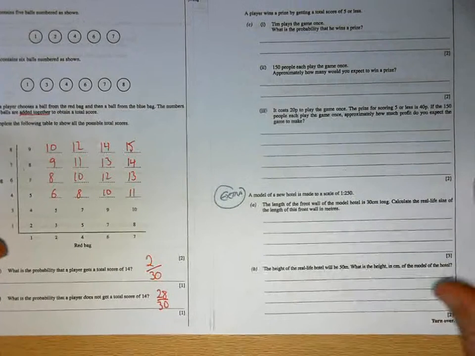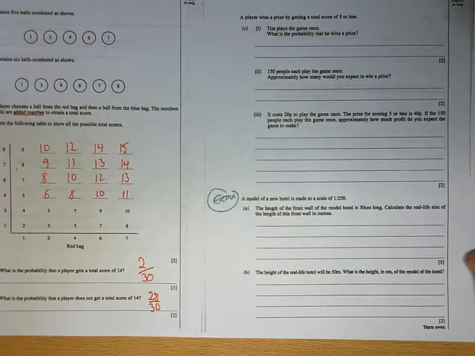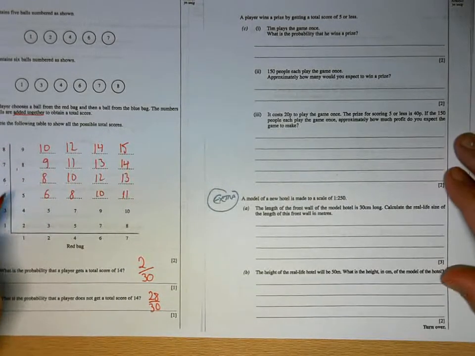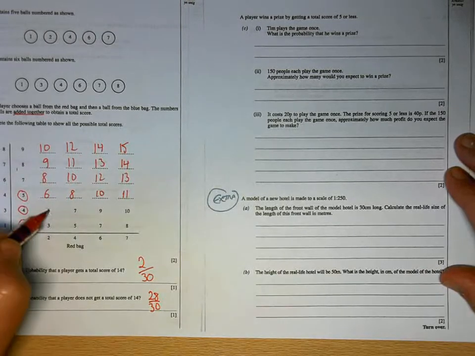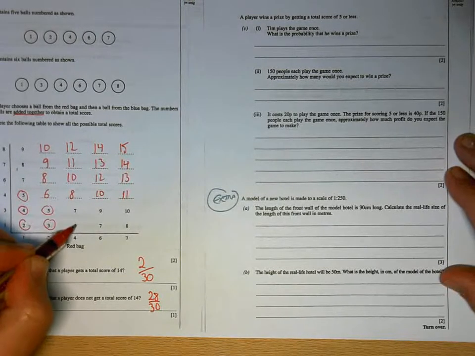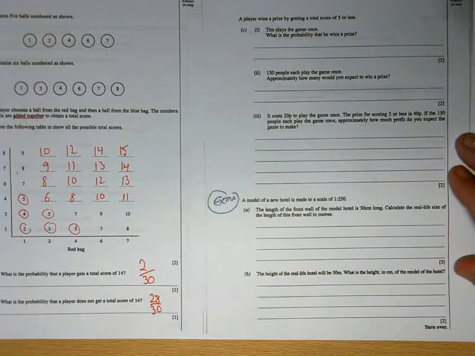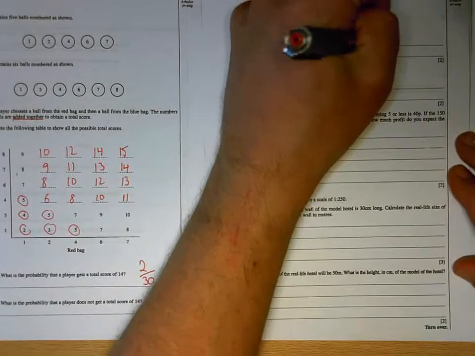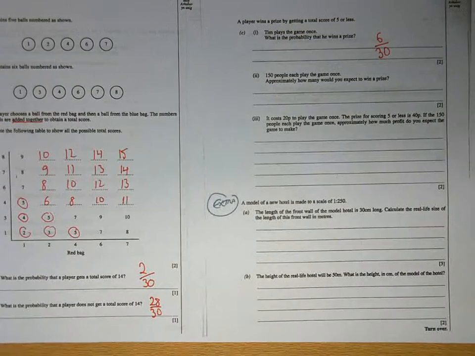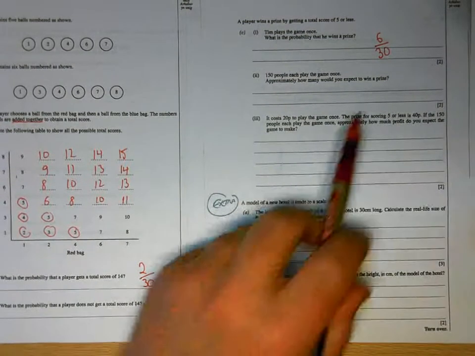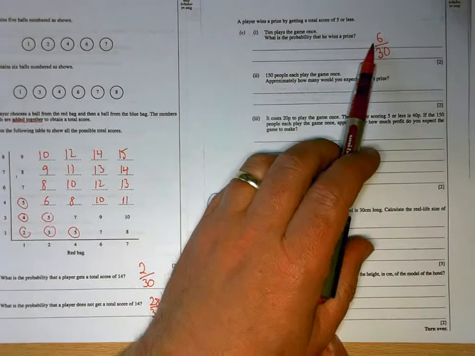Right, a player this time wins by getting a score of 5 or less. So how can you get a score of 5 or less? 1, 2, 3, 4, 5, 6 different ways. So there's going to be a chance of 6 out of 30. So in every group of 30 who play the game, we would expect 6 winners.